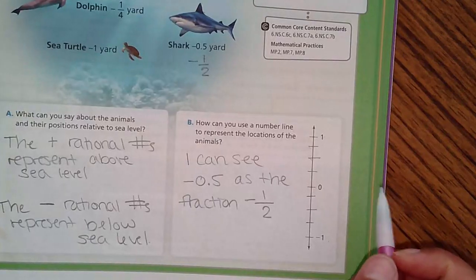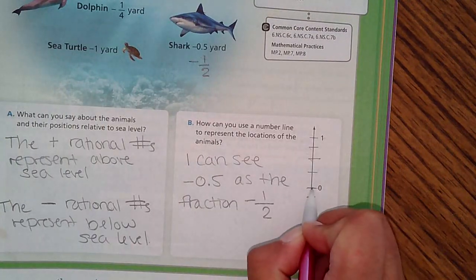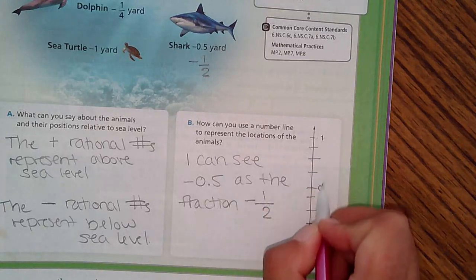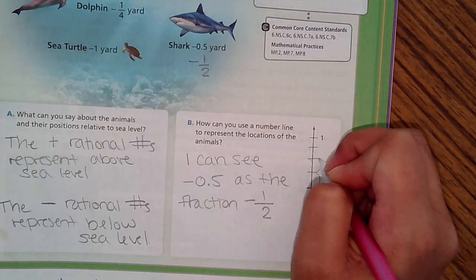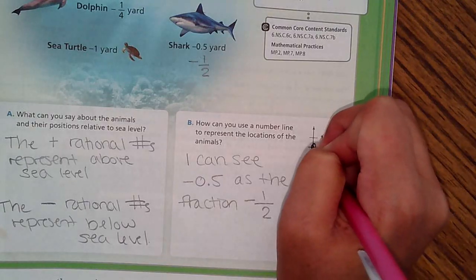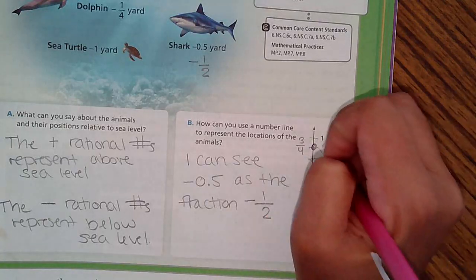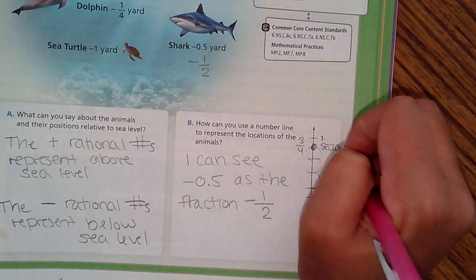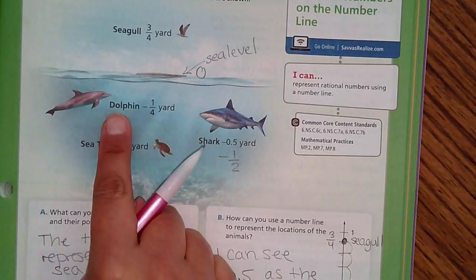3/4. Okay, so on my number line, here is 0, and I want to count up because it's above sea level, above the 0, 3 out of the 4. So 1, 2, 3. This represents 3/4, and that is the seagull. Okay, the next animal I have is the dolphin.